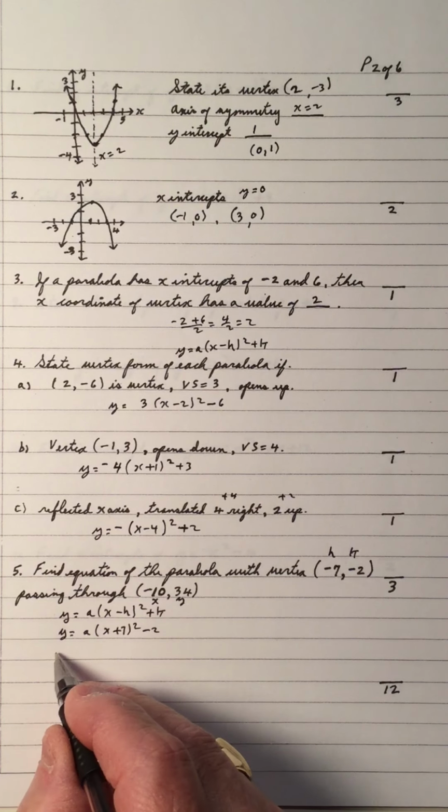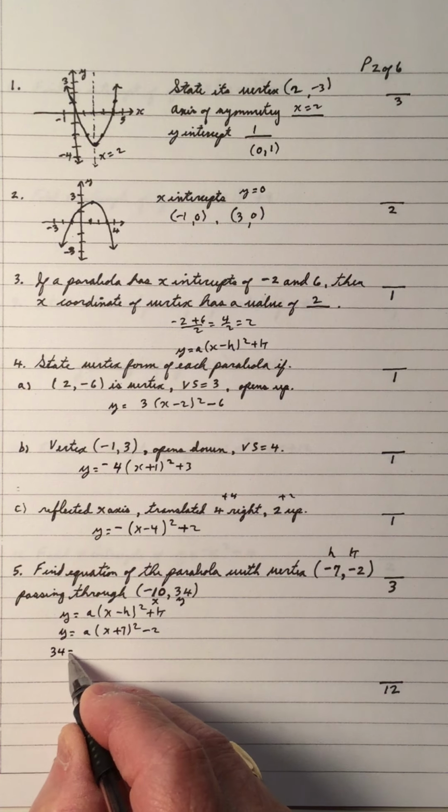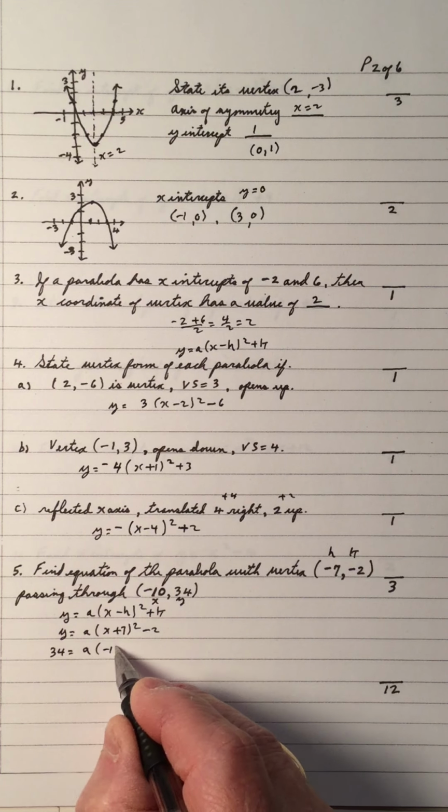Now I'll put the x and the y in. Y is 34. X is negative 10.